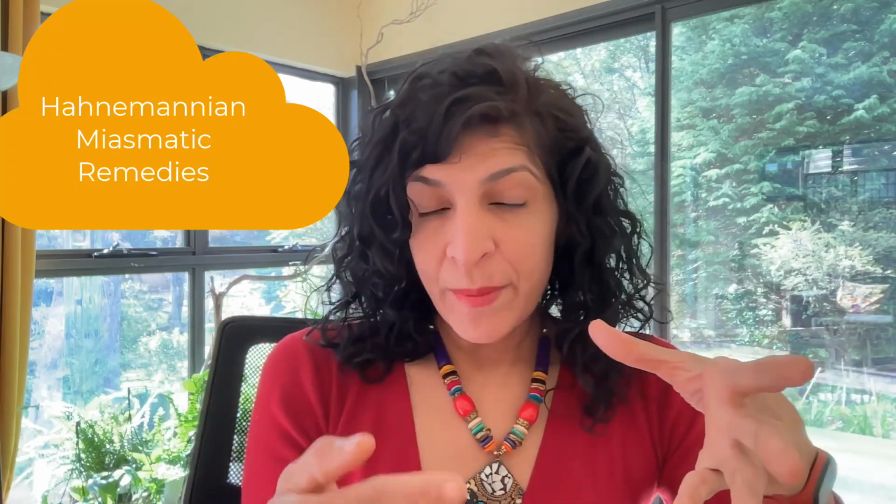But let me quickly summarize what kind of information you need in remedies to determine the miasm, based on that approach. So for Hahnemannian miasms, to determine the miasm in remedies based on the Hahnemannian approach, the most crucial information you need is the fundamental root triggering factor or the causative factor.